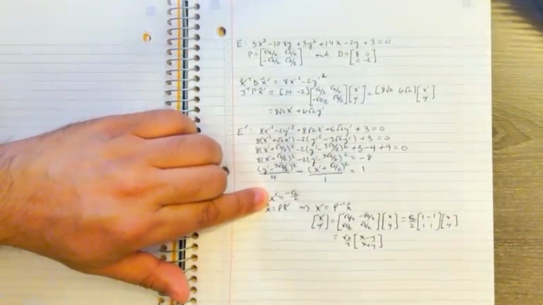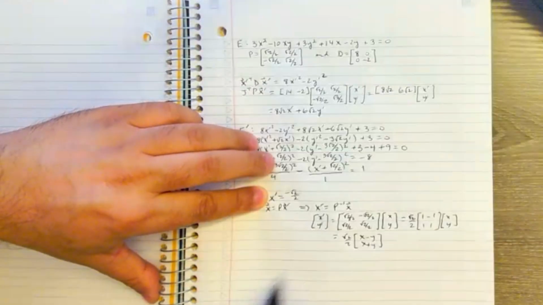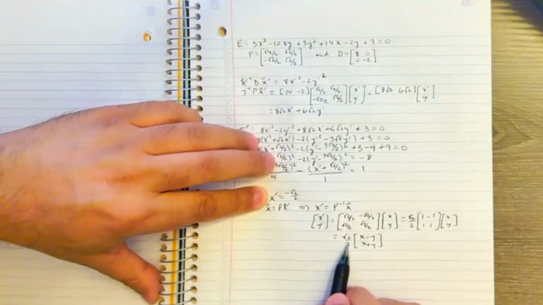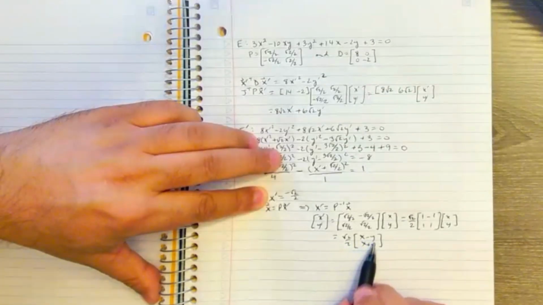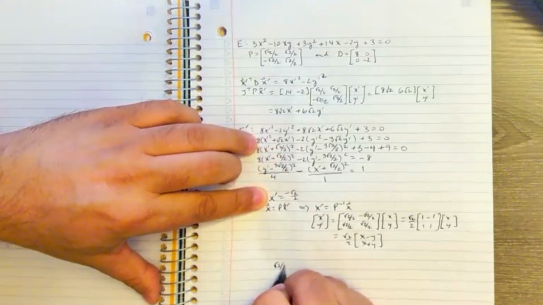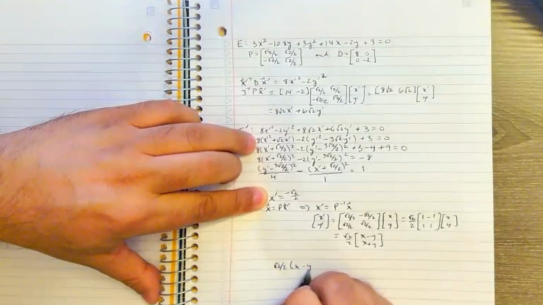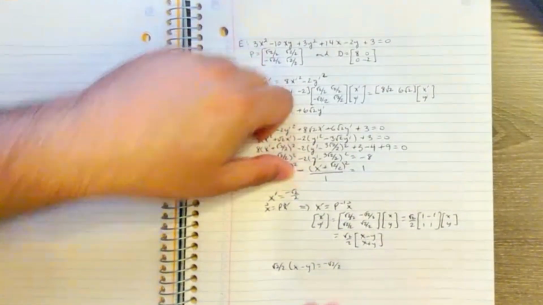So for our equation, our x prime, we want to replace with the square root of 2 over 2 times the component x minus y, and set that equal to negative square root of 2 over 2.